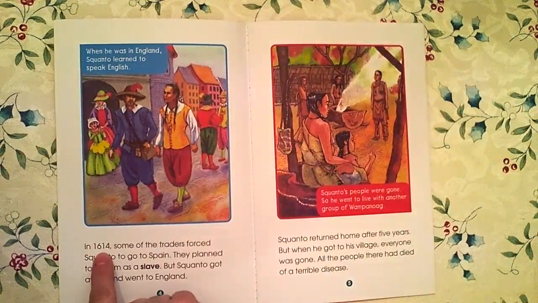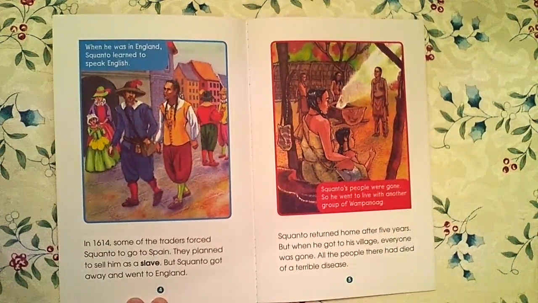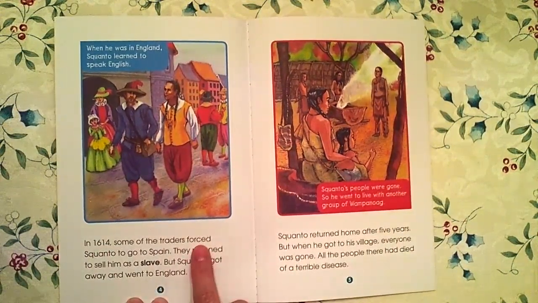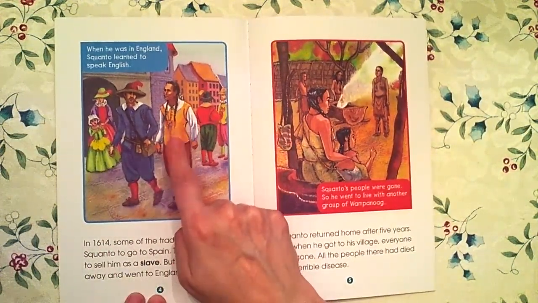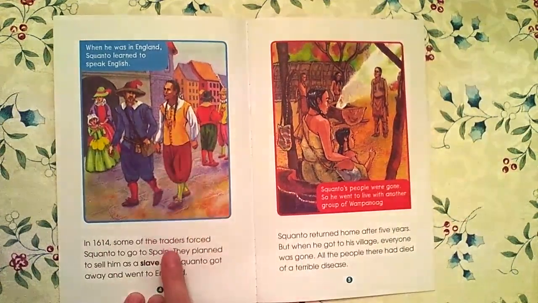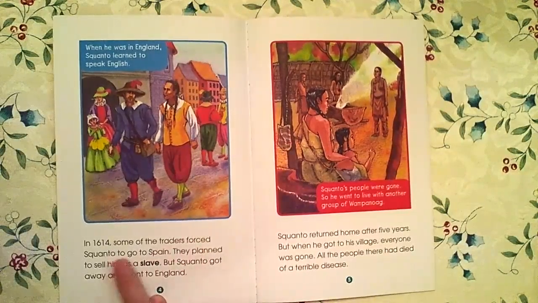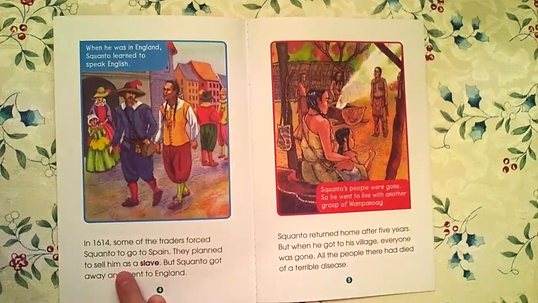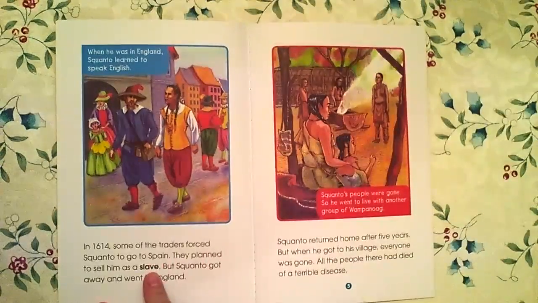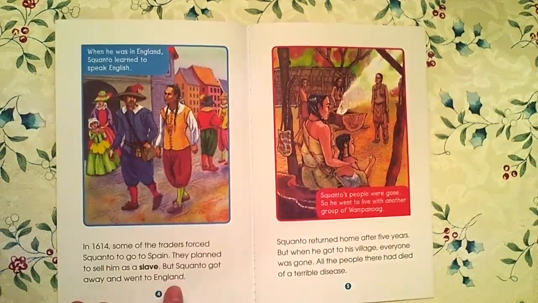In 1614, time has passed. Some of the traders forced him to go. That means that he did not go willingly. Squanto did not agree to go. Traders, European, forced him to go to Spain, España. They planned to sell him, venderlo, as a slave, un esclavo. But Squanto got away and went to England.